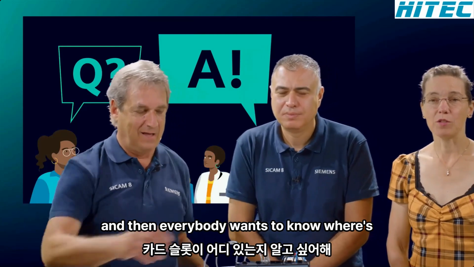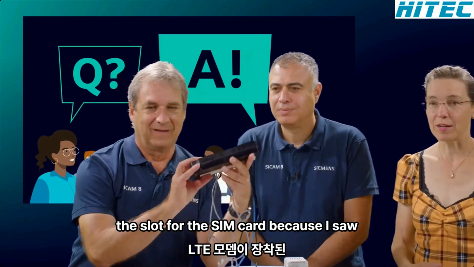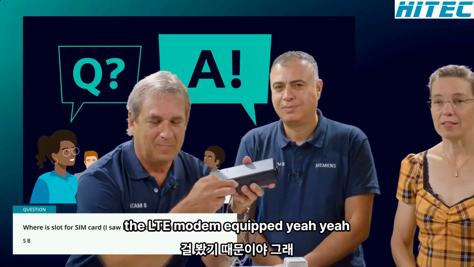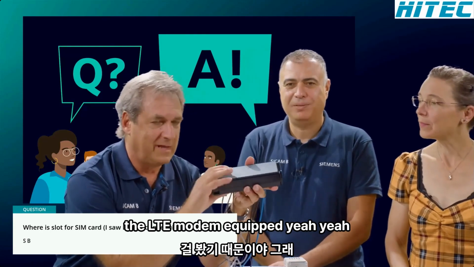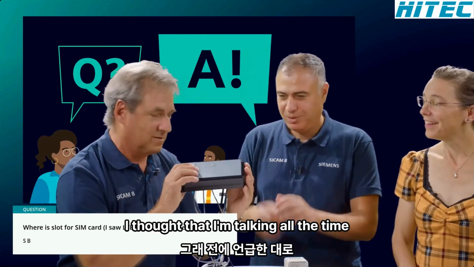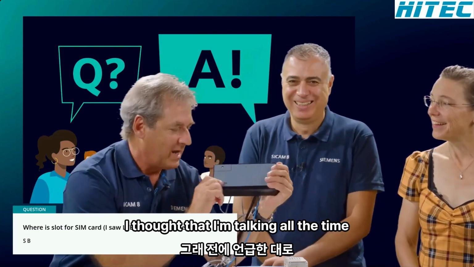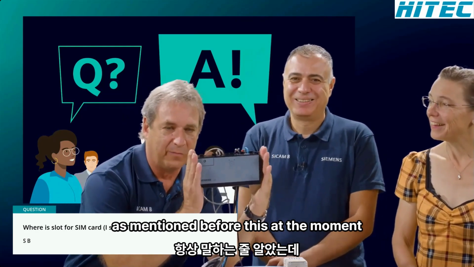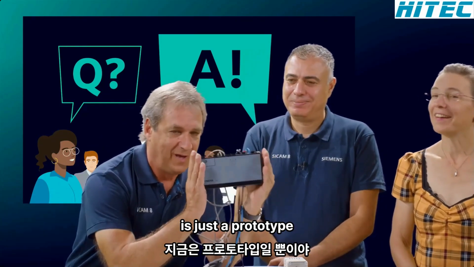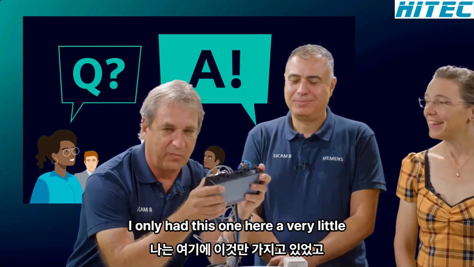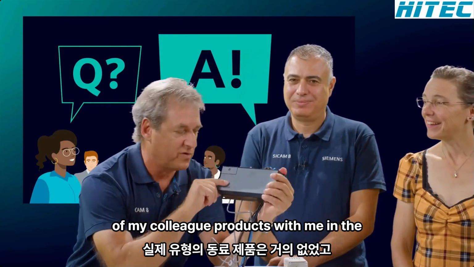And then SB wants to know, where's the slot for the SIM card? Because I saw the LTE modem equipped. As mentioned before, this at the moment is just a prototype. I only had this one available. My colleague brought this with me.